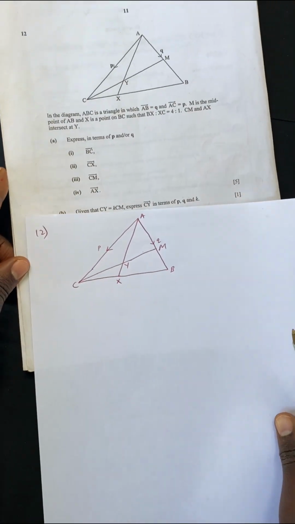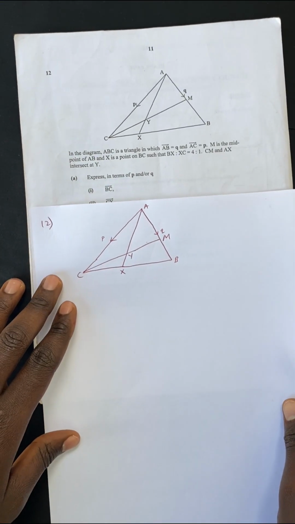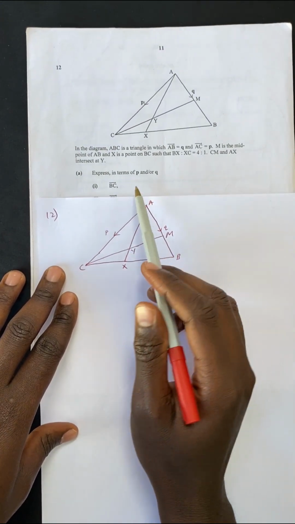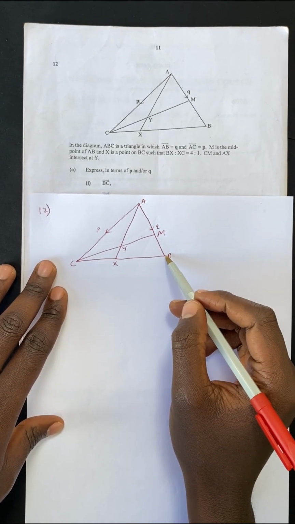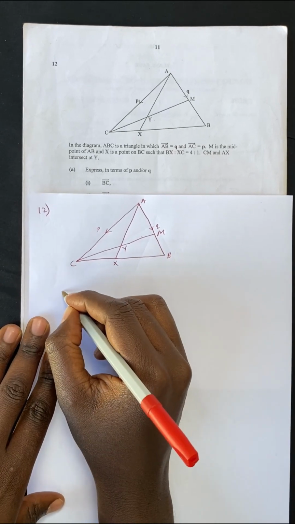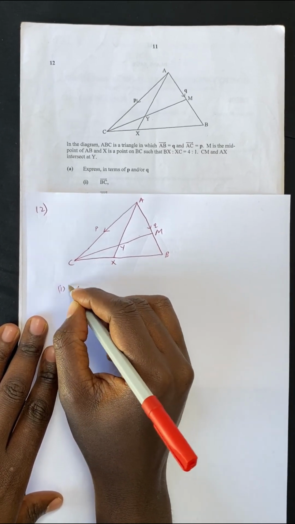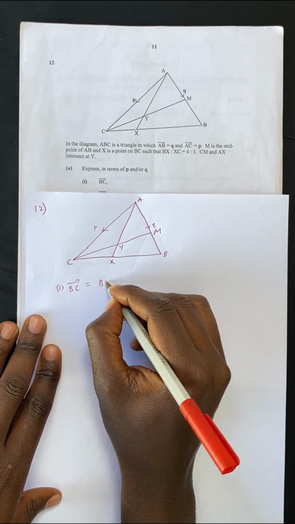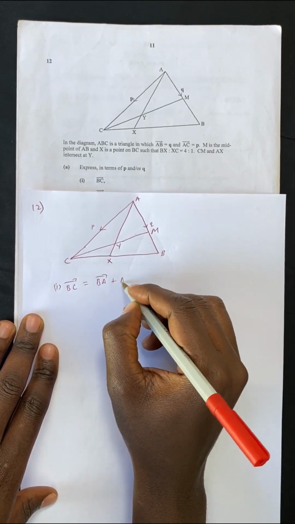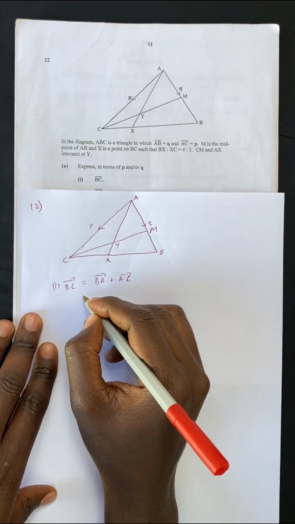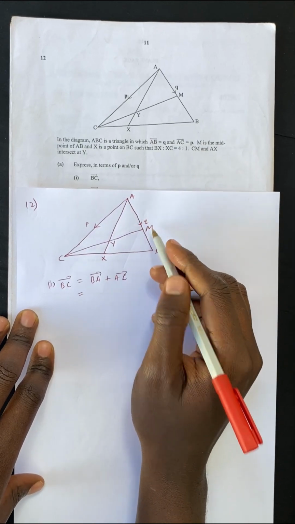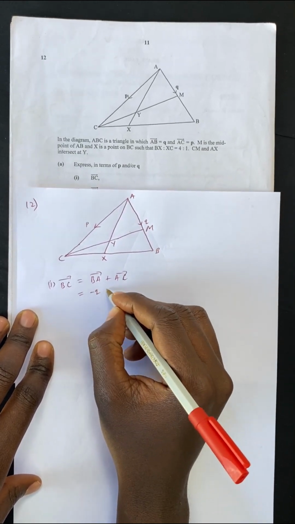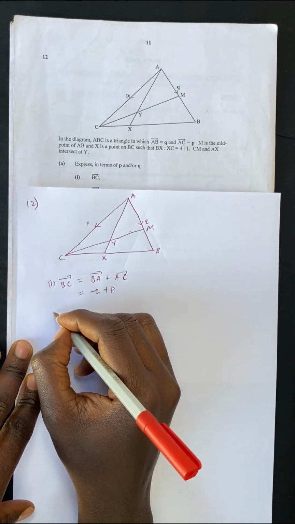So I've already redrawn the triangle. I want to find vector BC. BC is moving from B to C. So here you can say that BC is equal to BA plus AC. Our BA, since we are moving in the opposite direction of vector Q, is going to be minus Q plus P.